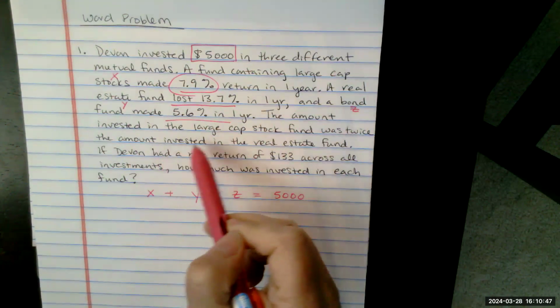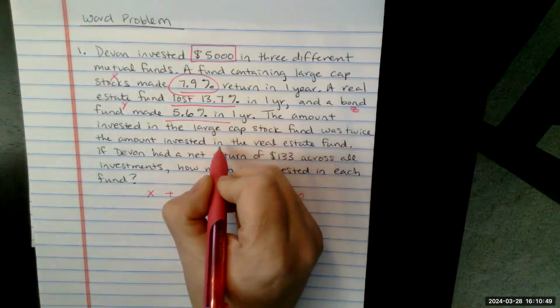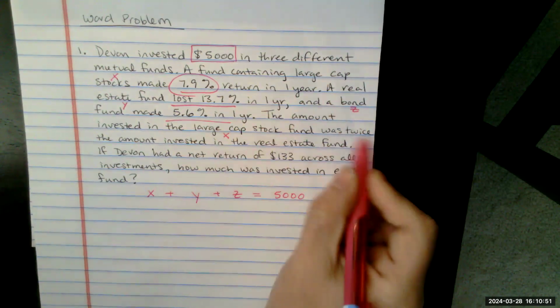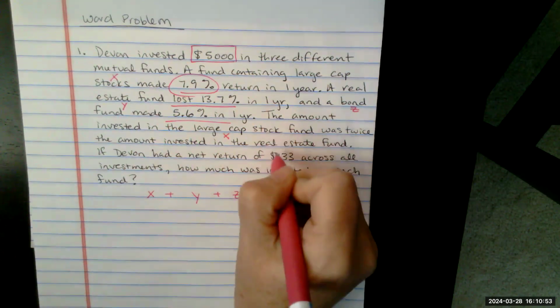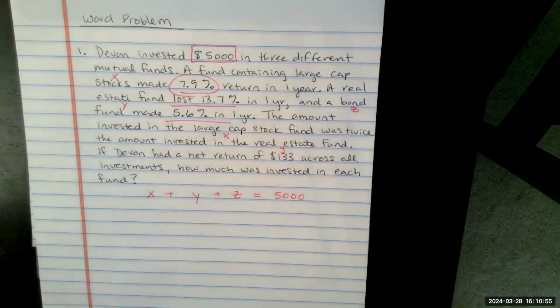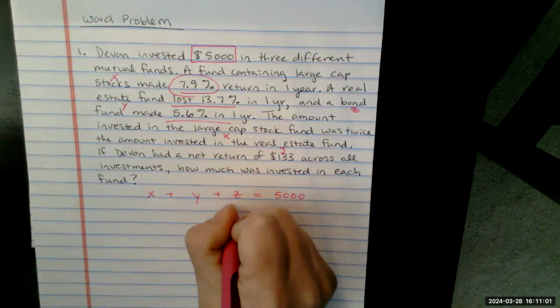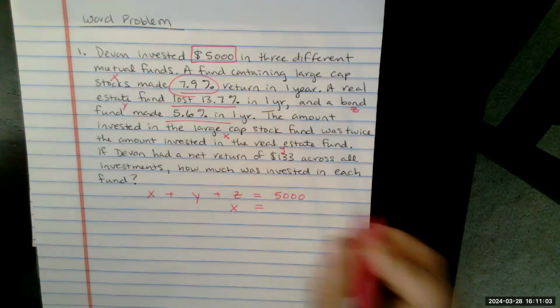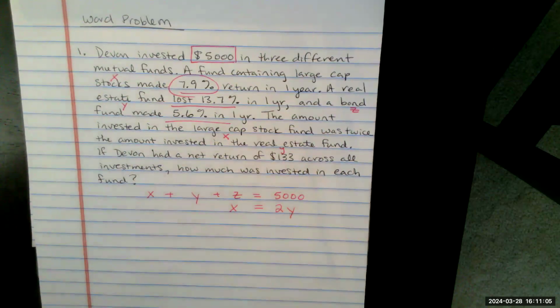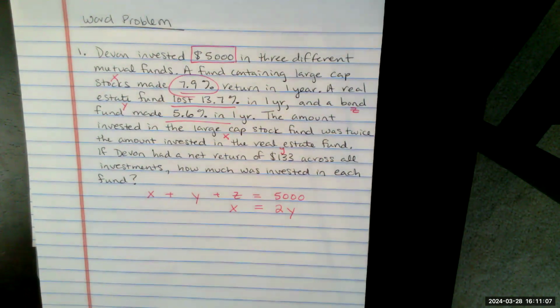The amount invested in the large cap stocks, so remember we're calling that X, was twice the amount invested in the real estate fund. So that's Y. So I'm actually going to do that equation next because that one's simple. So however much I invested in this fund was equal to twice what I invested in that fund. So that's just a nice simple equation right there.